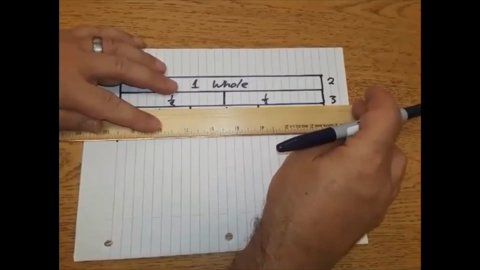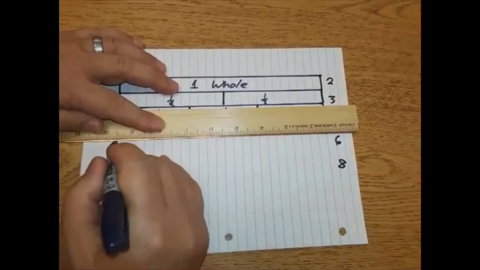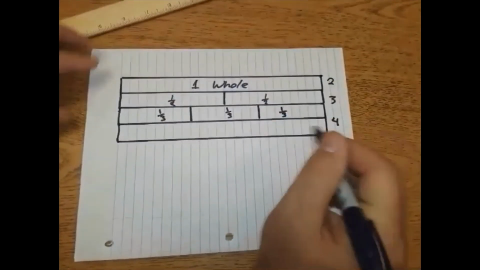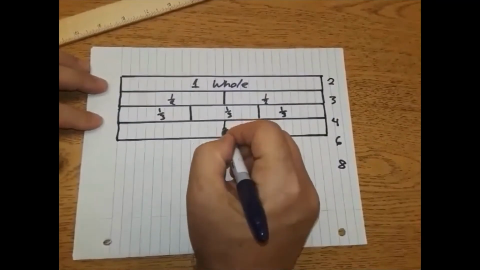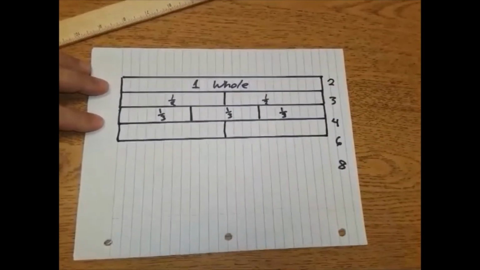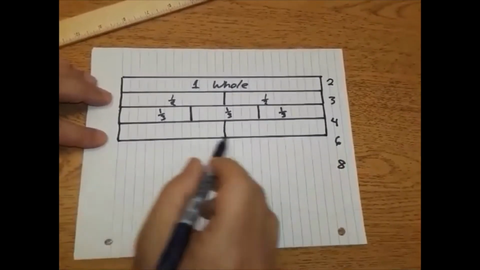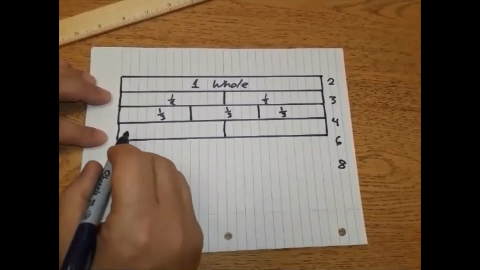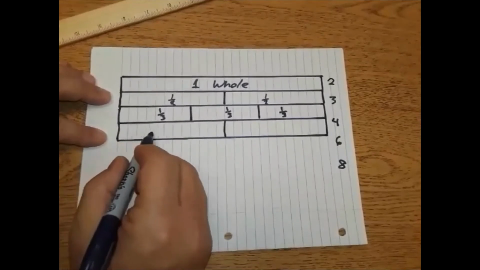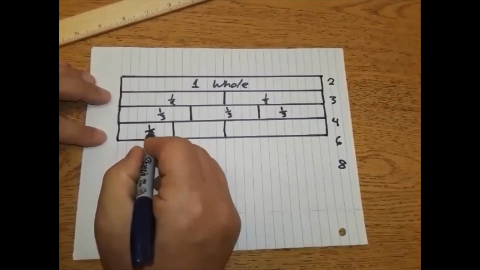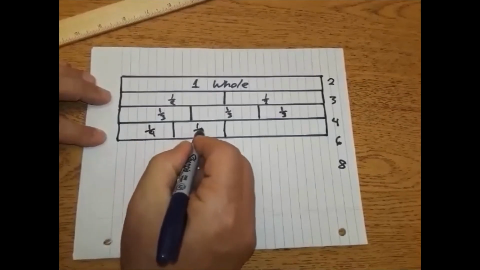We'll be able to cheat a little bit on our fourths, because since 4 is an even number, I know 2 fourths is going to be right there. So 24 divided by 4 is 6. So if I count 6 over, that's going to get me to my first fourth. So 1, 2, 3, 4, 5, and 6. That's 1/4. That's my second fourth.